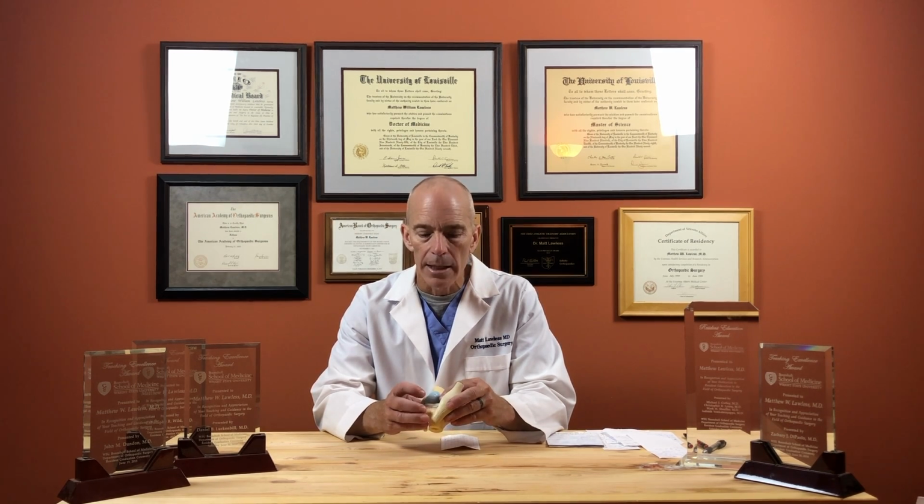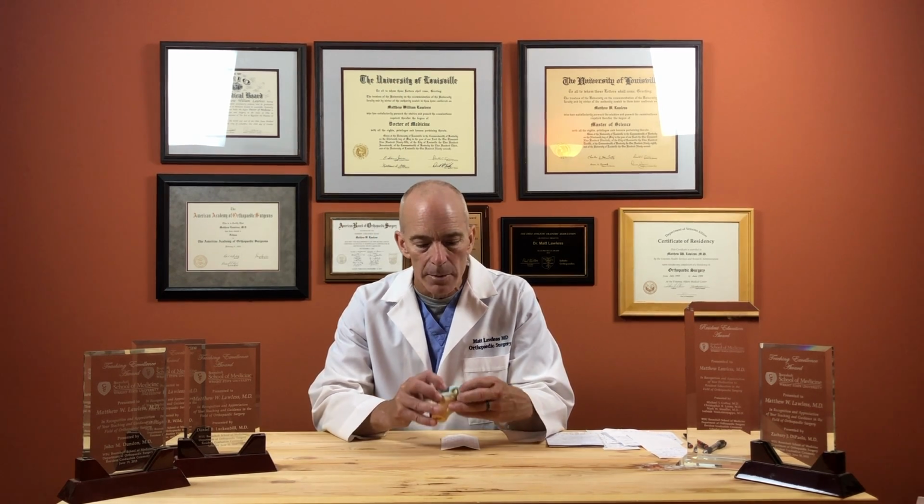And the other form of traumatic arthritis would be injury to the cartilage. So say someone had a twisting injury, their ACL was fine, their meniscus was fine, but they may have taken a piece of cartilage out like that. That can lead to early arthritis too, as the cartilage gets overstressed in the area where the damage was.